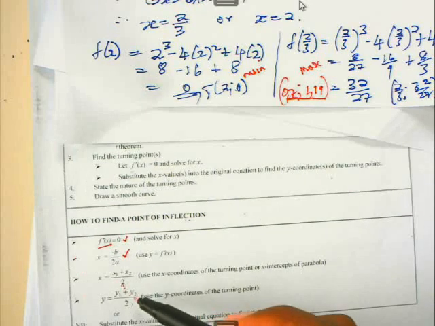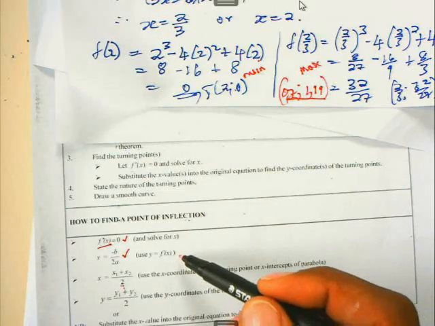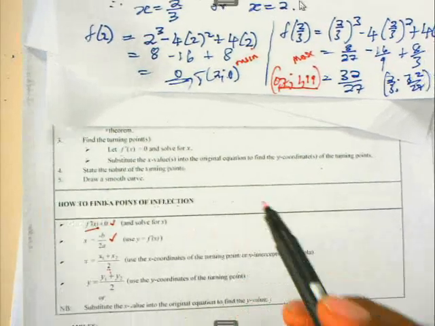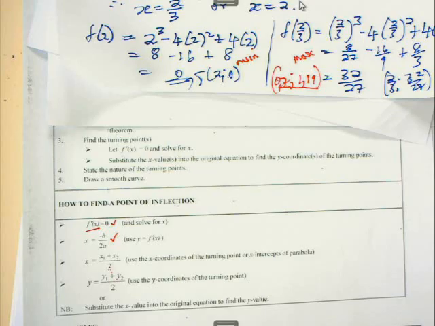To find the corresponding y value is still the same: once you have the x value, you substitute it into the original equation to find the y value.